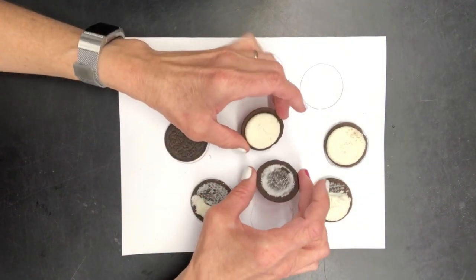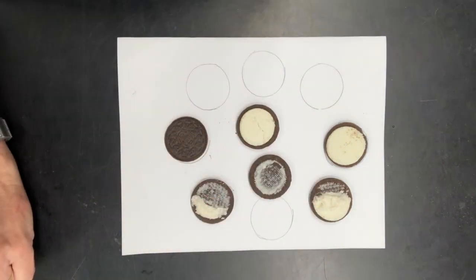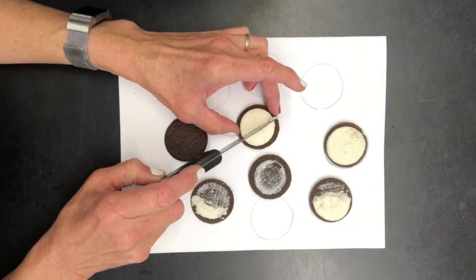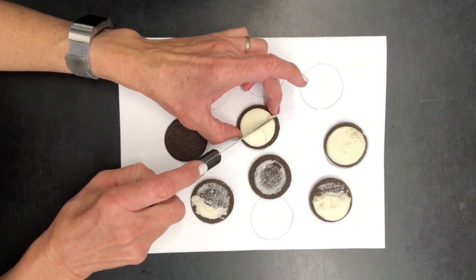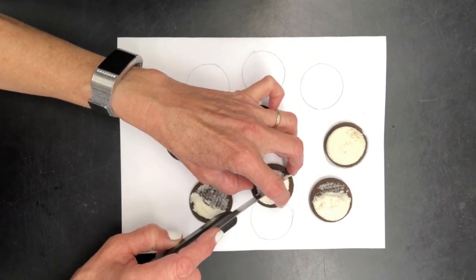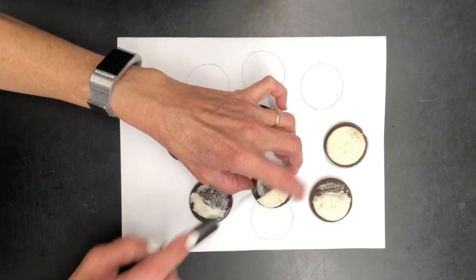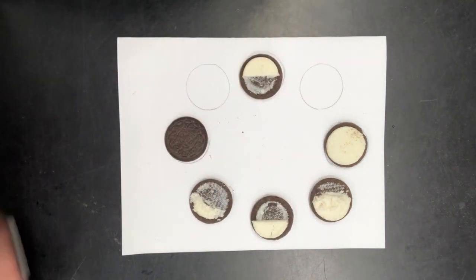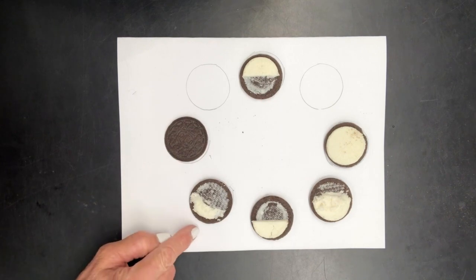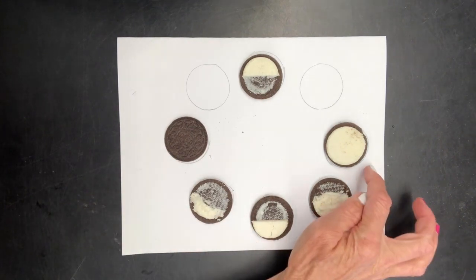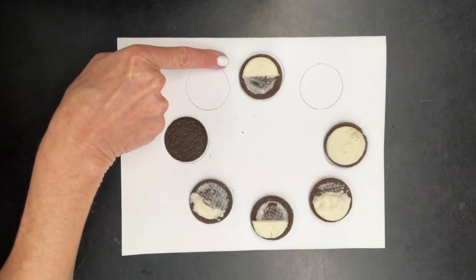I have another cookie, and oh, this one's a little cracked. It's okay, it doesn't matter. I'm going to cut the frosting in half, and I'm going to put it on this cookie, and I'm going to put it over here. So now I have new moon, waxing crescent, first quarter, waxing gibbous, full moon, third quarter.